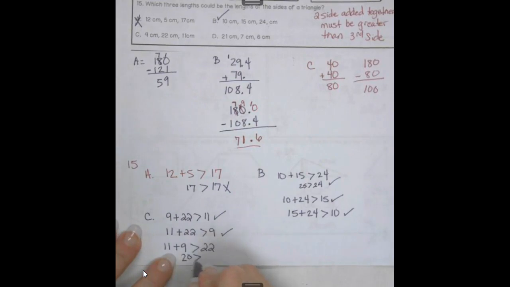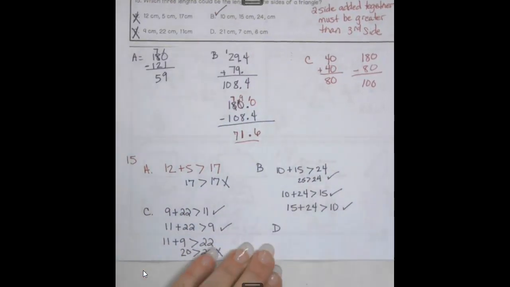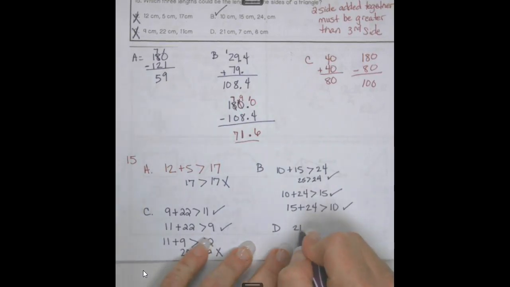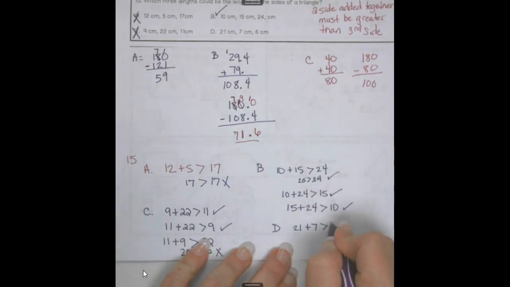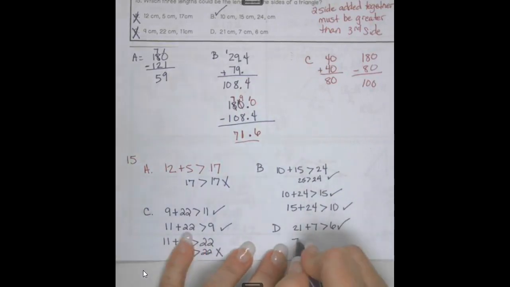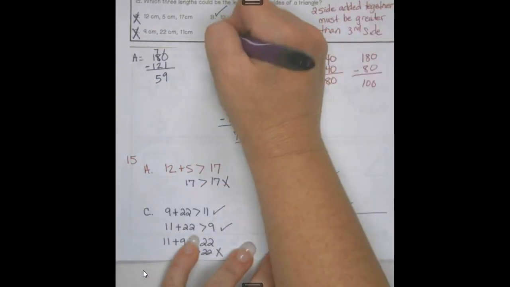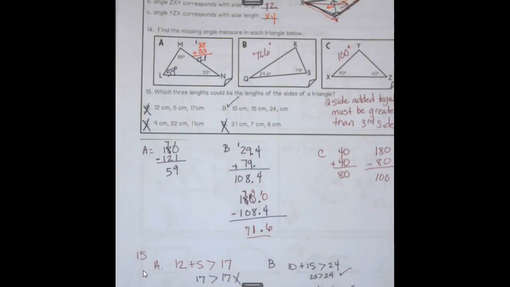Is 20 greater than 22? No. So C cannot be a triangle. Let's check D. 21 plus 7. Is it greater than 6? Yes. 7 plus 6 greater than 21? No. So the answer is B.